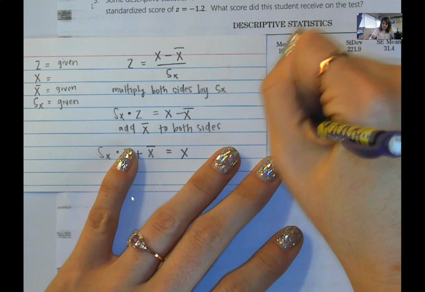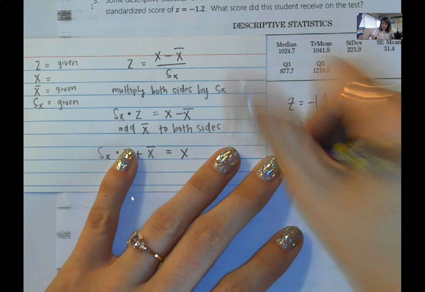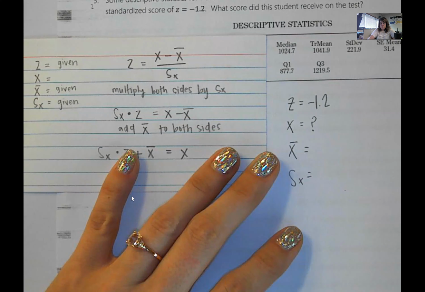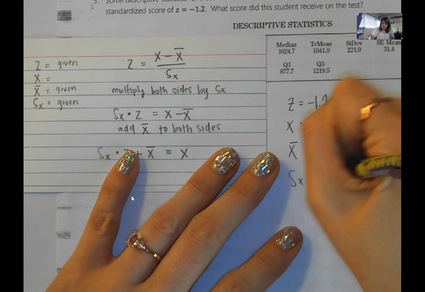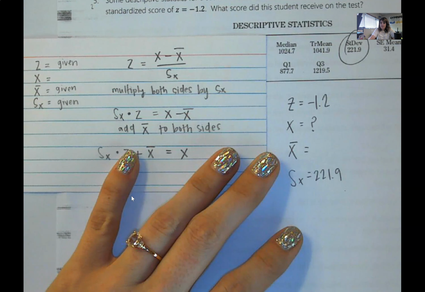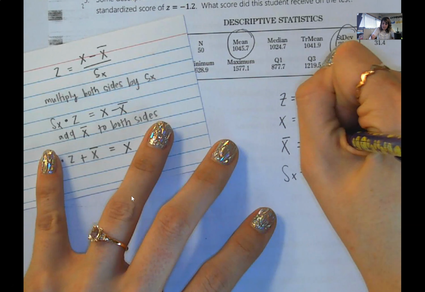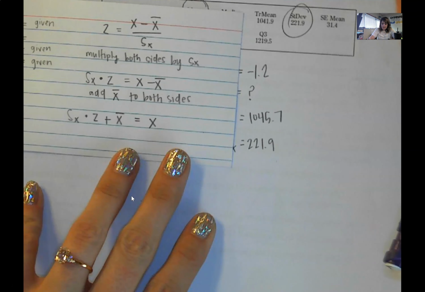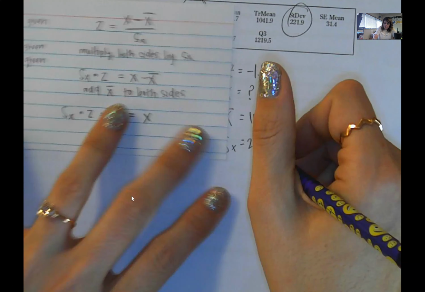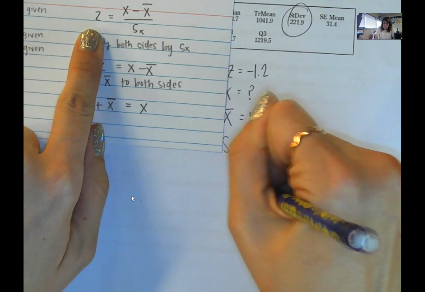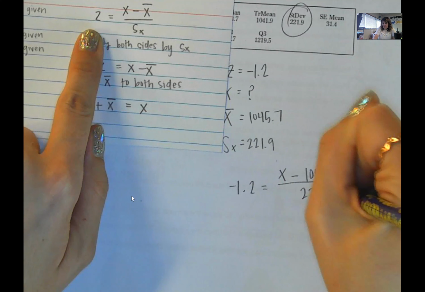My flashcard says I'm finding X, I'm given X bar, and I'm given standard deviation. Okay, standard deviation is 221.9, that's right here. X bar is 1045.7. Now on my flashcard, Z equals X minus the mean divided by the standard deviation.